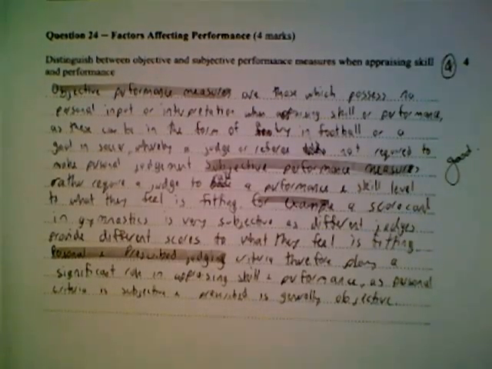Just some of the general feedback from this question was that overall, I thought that all students did a very, very good job with this question. Students were able to clearly define objective and subjective methods and provide an example, which is what we need to be doing for every answer we give. The better responses were able to place these definitions into the context of the skill and performance environment, for example, selection criteria for teams, elite judging procedures in diving, and clearly illustrate the difference between the two methods in these contexts.